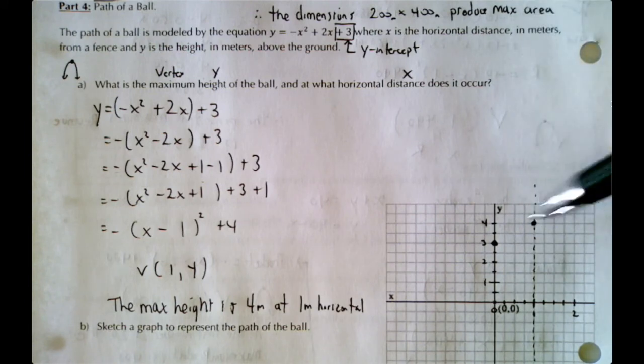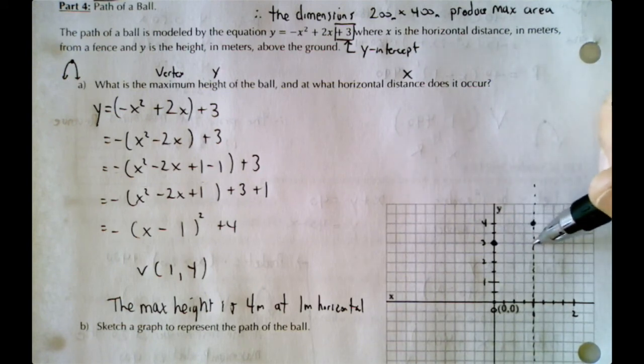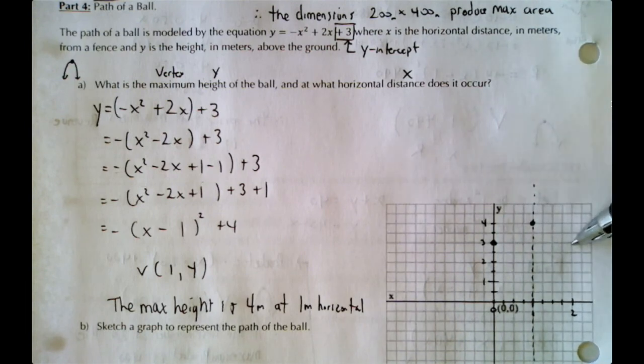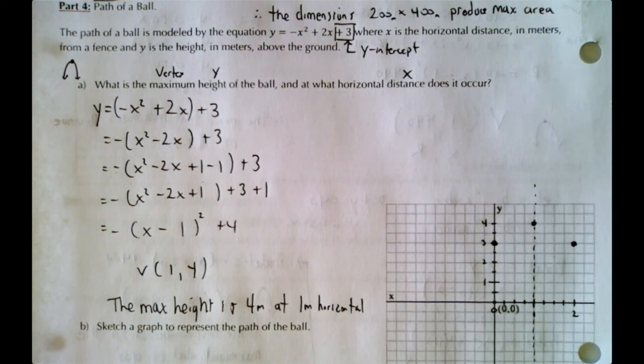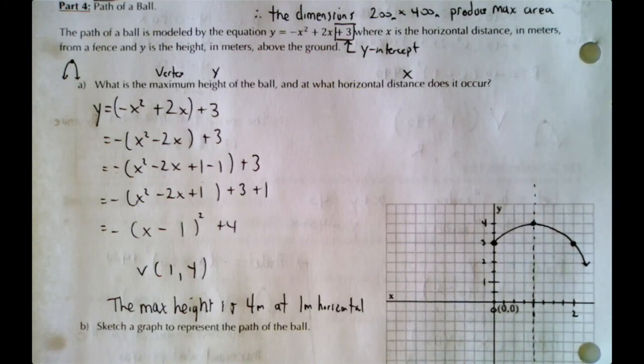For example, if we have a point on one side of the axis, we can count to the other side and find a similar point. So we've got 1, 2, 3, 4 spaces. This point's away. So on the other side, 1, 2, 3, 4, there'll be another point. And we can use these 3 points as enough to come up with our sketch. We know the ball starts here, goes to a maximum, comes back to 3, and it keeps falling. Where it ends up doesn't matter. That's our sketch.